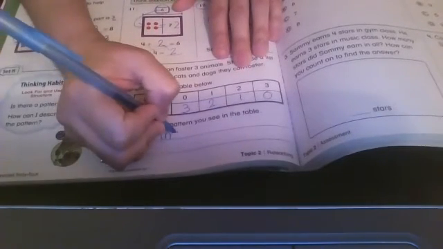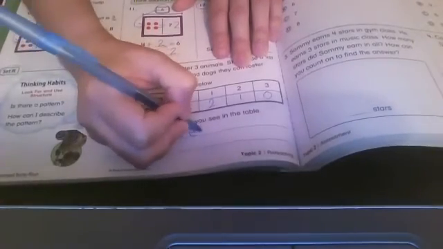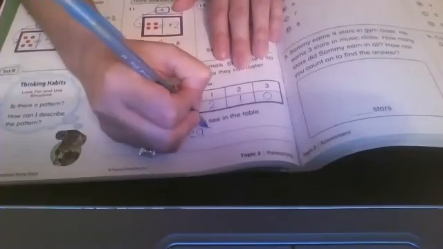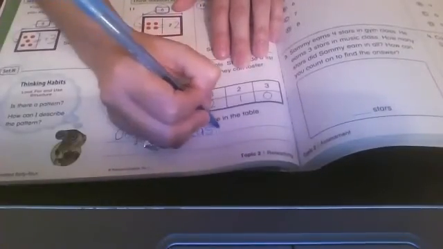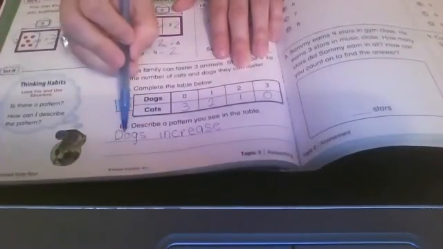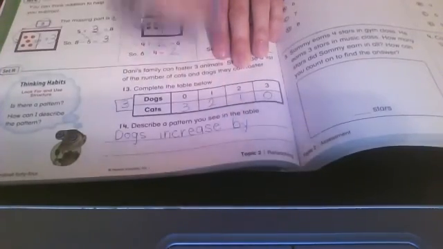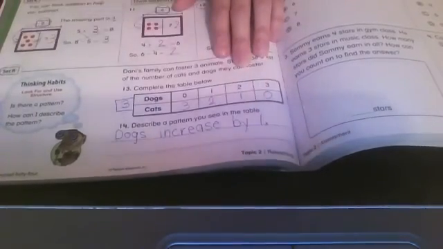And then crease, E is made with an EA together. Increase. And then there's a silent letter at the end. Good. Okay, so dogs increase by 1. By 1. Period.